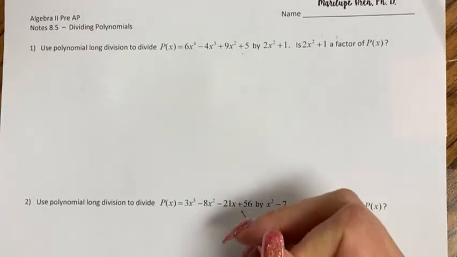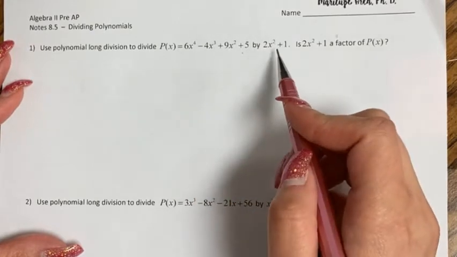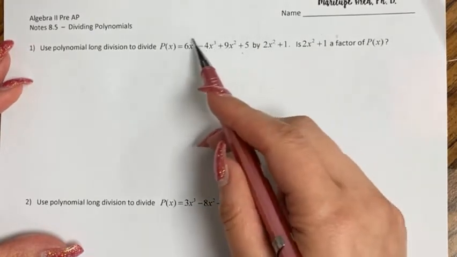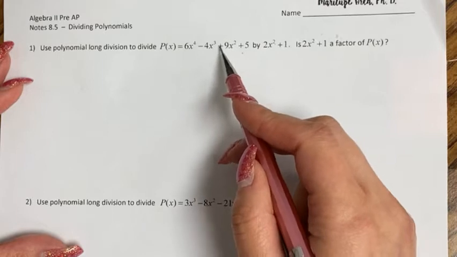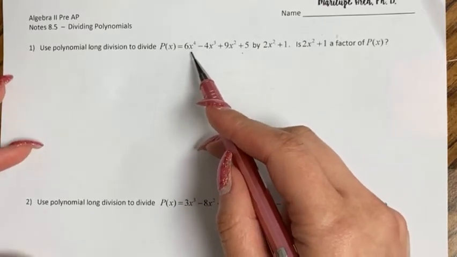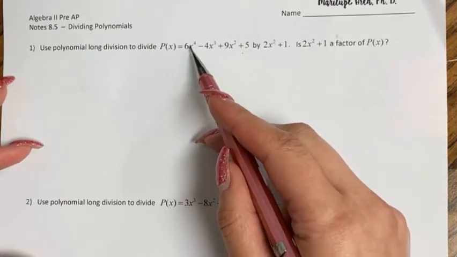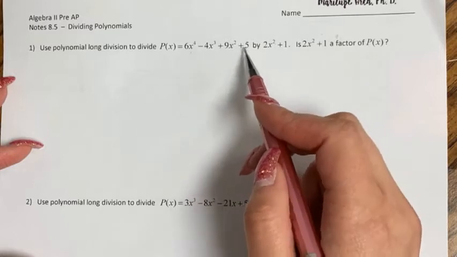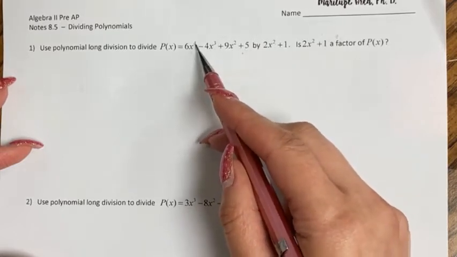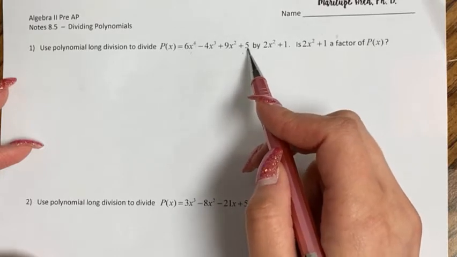Okay, so what you need to realize is that this is going to be the dividend and this is going to be the divisor, meaning this guy is going to be inside the division symbol. In addition to that, you need to make sure that your polynomial is in the correct order, meaning from the highest exponent to the lowest exponent. So you start with degree 4, degree 3, degree 2. You don't have a degree 1 and this is degree 0.